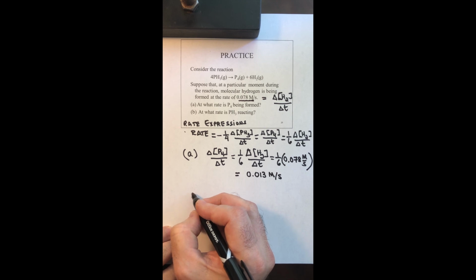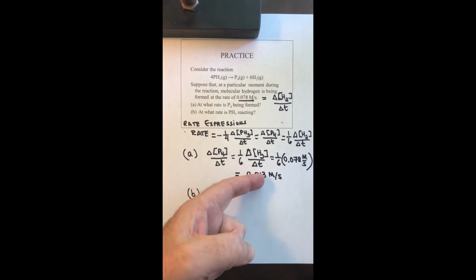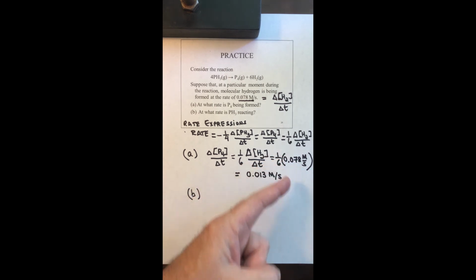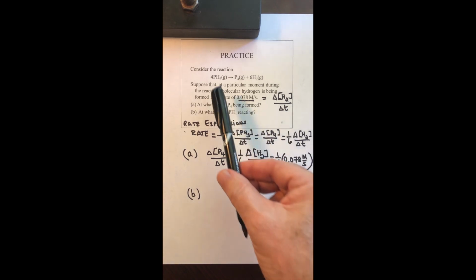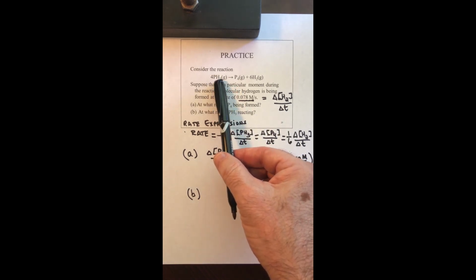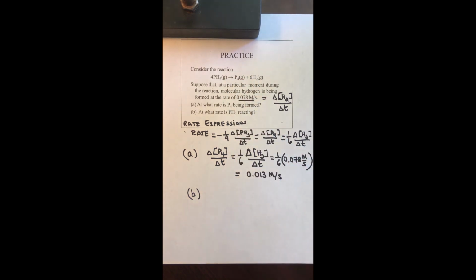Now, the second question is a little more interesting. This one is asking us, at what rate is PH3 changing? Now, we have two of these. We have the rate of change of hydrogen, and we have the rate of change of P4. So we could use either one of those to find out what is PH3. So what I want to do is make my life a little simpler. Let me compare the disappearance of PH3 with the formation of P4, because the formation of P4 doesn't have any extra coefficients in there.